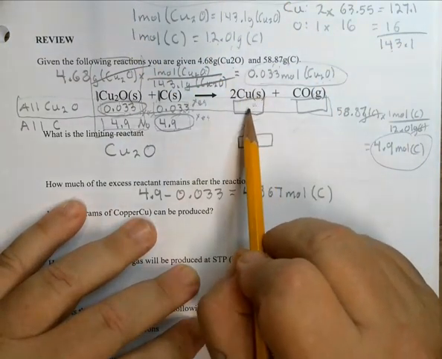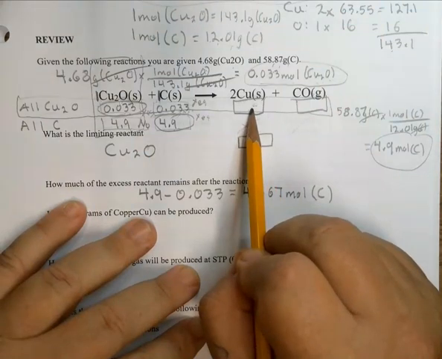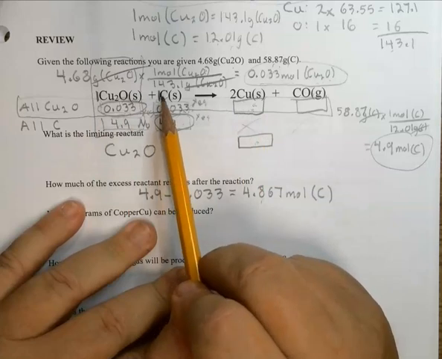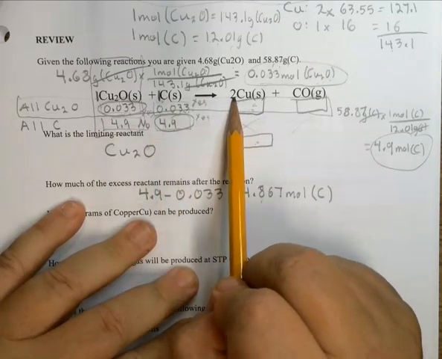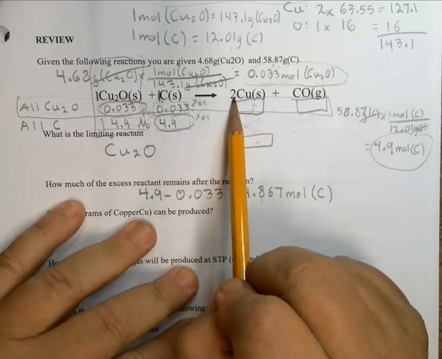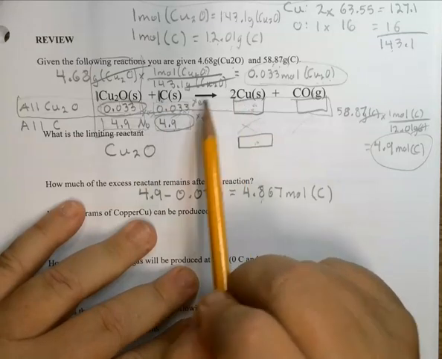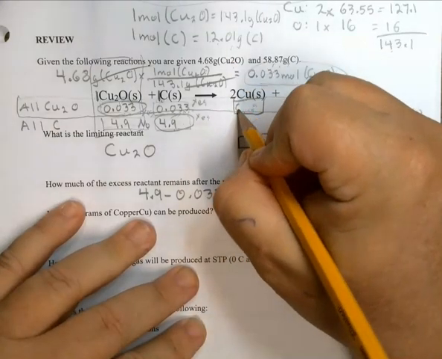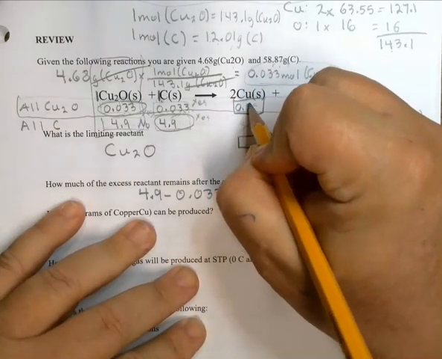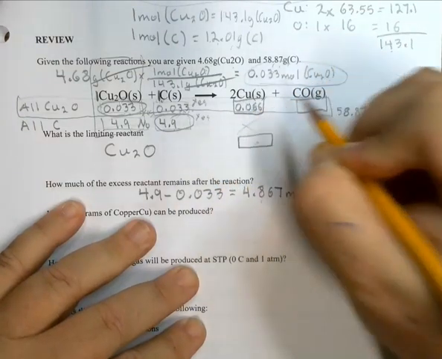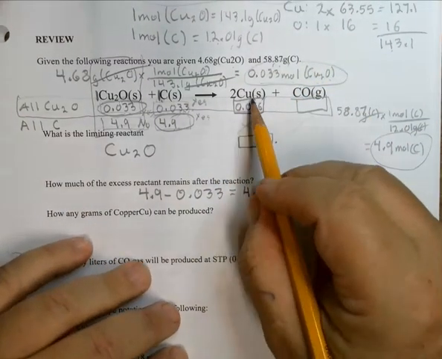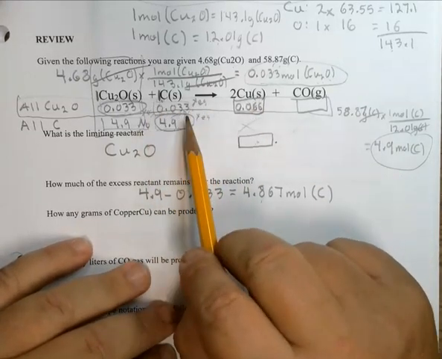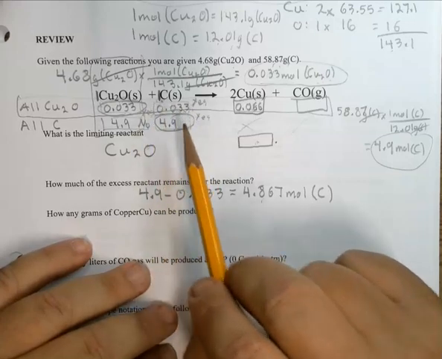So first, let's figure out how many moles of copper we have. What goes in that box for moles? Well, you notice that these are 1s here. Let's just pick this one. This is a 1. This is a 2. So however many moles we have here, we're going to have twice as many moles here. So you're going to take this number, 0.033, and multiply it by 2. And that one I think you can do in your head. It's 0.066. So that's how many moles of copper we have produced by this reaction on the top. It's the one that actually works, the one where we don't run out of either of these.